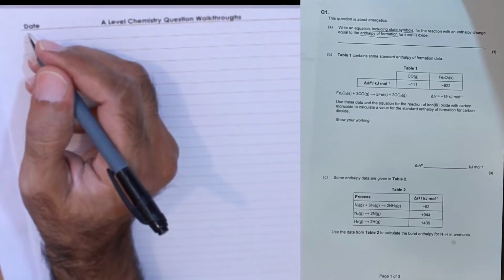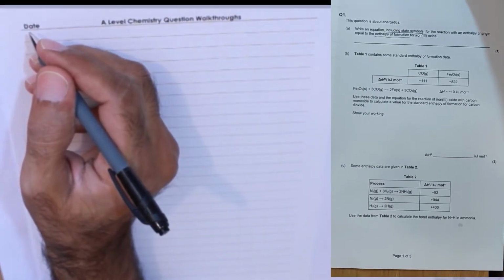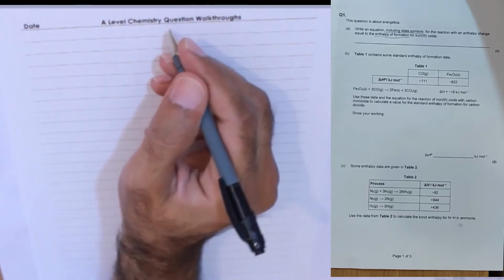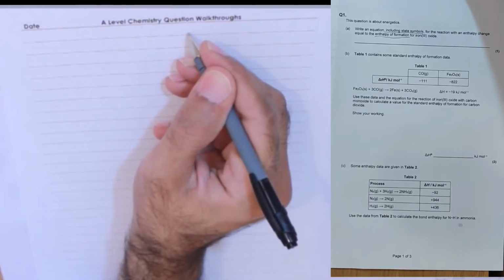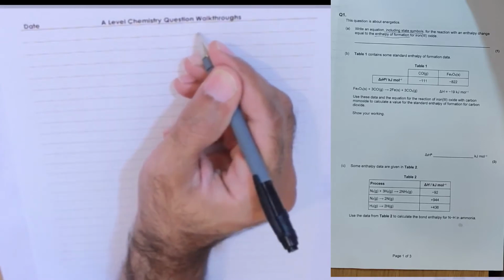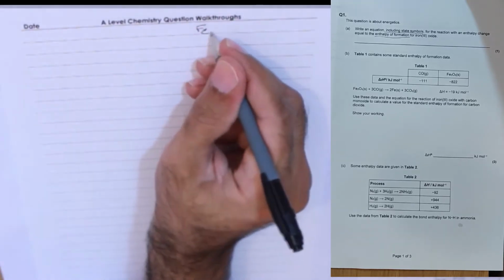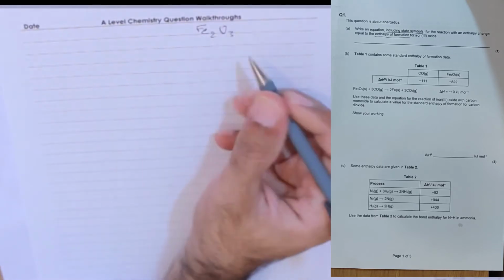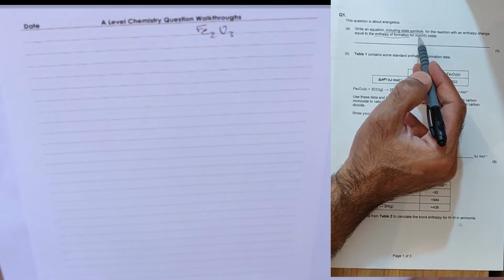Okay, so the equation for the enthalpy of formation of iron 3 oxide. Alright, so let's do this. So iron 3 oxide is Fe2O3, so obviously it's a product, so I'm going to write that on that side. Now, if you don't know what iron 3 oxide actually looks like in terms of the molecule, you need to go back to your GCSE basics, about how to decide what the formula is, based on the name.